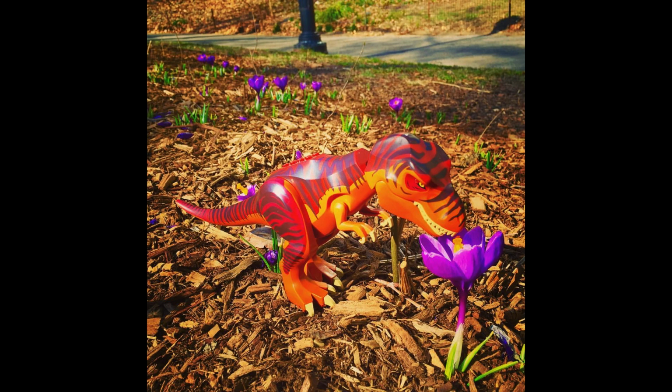Now flowers are one of the most important plants on the planet. They've existed for over 100 million years, since the age of the dinosaurs. But what are flowers? And why are they so important?